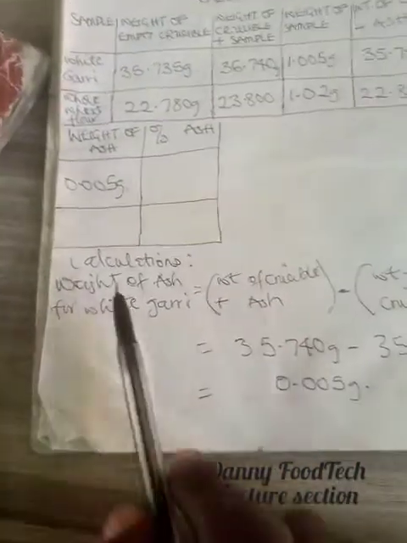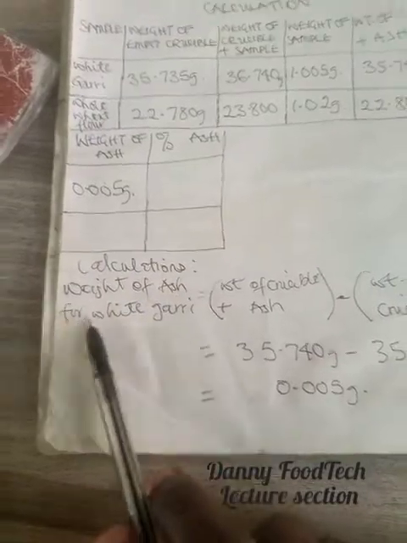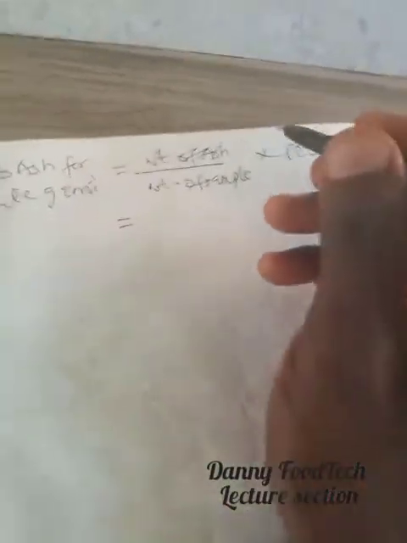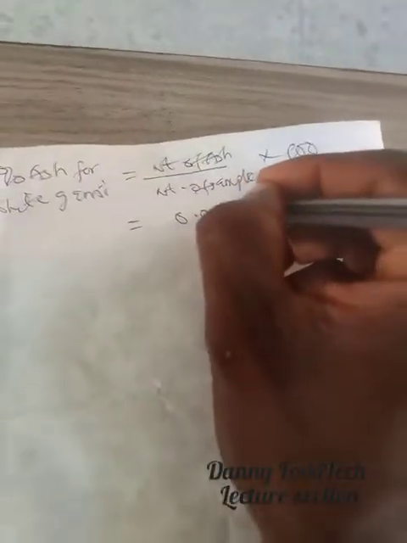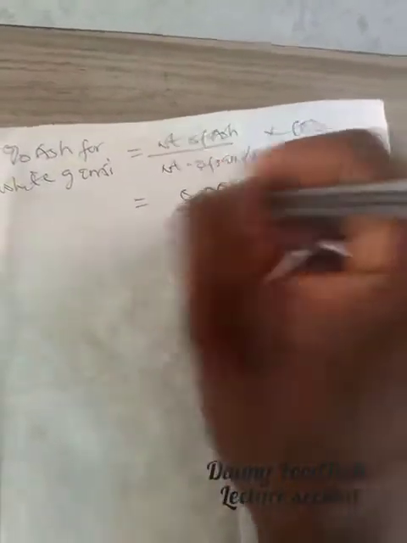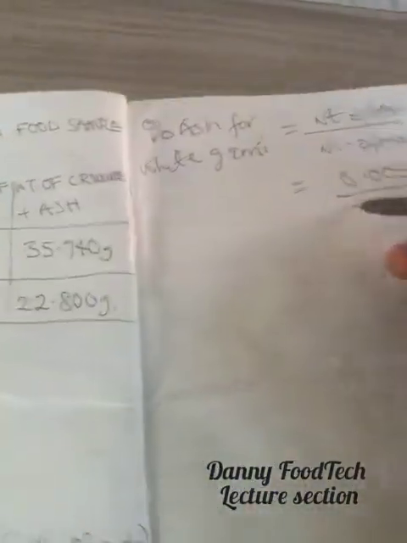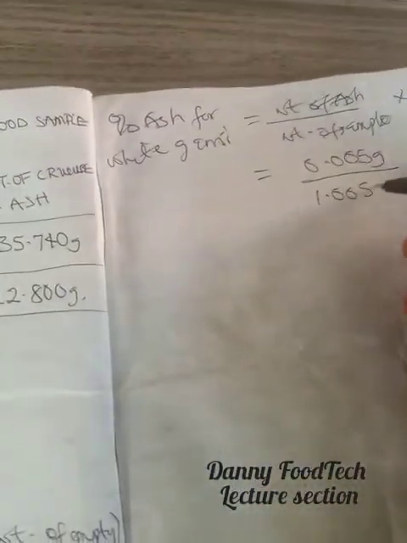The weight of ash for white Gary is 0.005 gram over the weight of the sample, 1.005 gram, times 100.